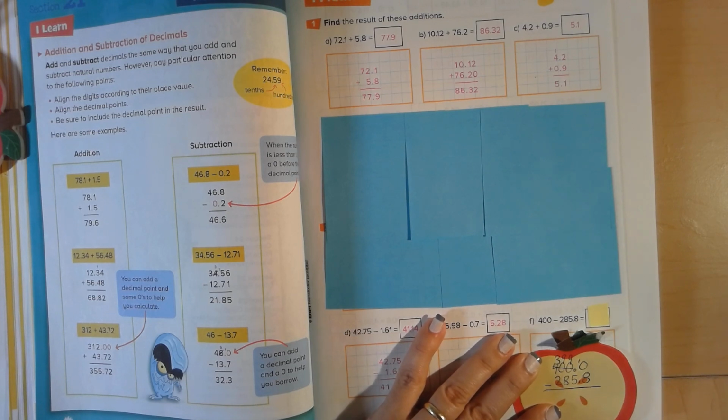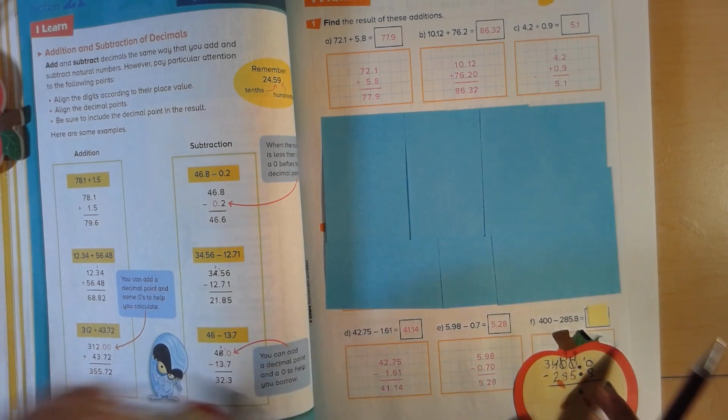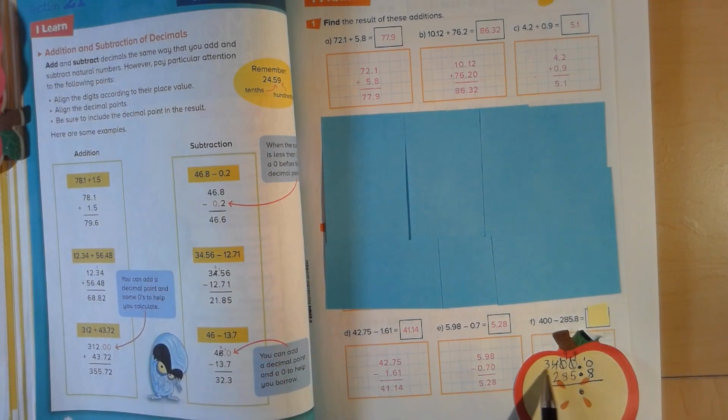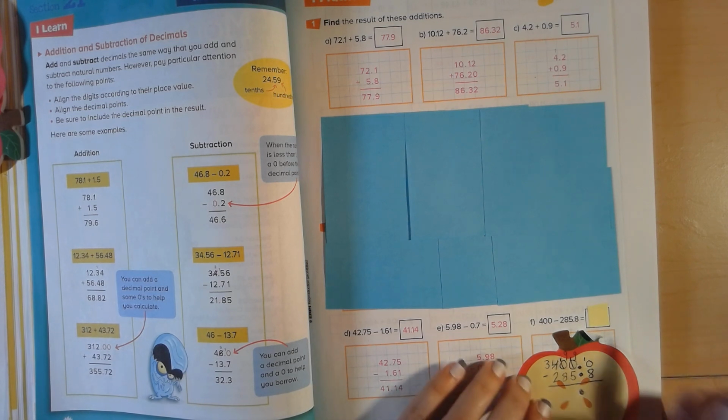Whatever feels most comfortable to you. You can take 1 away from 400, make it 399 and move the 1 over. Or you can go step by step. Go all the way over, make the 4 a 3 and your tens column a 10, and then make the 10 a 9 and move the 1 over, and then make the 10 a 9. It's still 399 decimal point 10/10 there. However you feel most comfortable is fine with me.